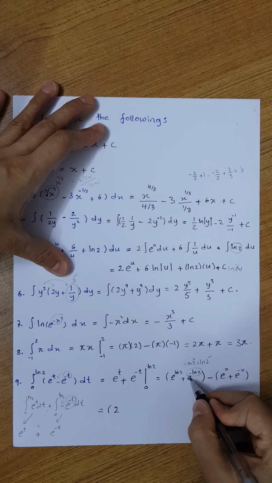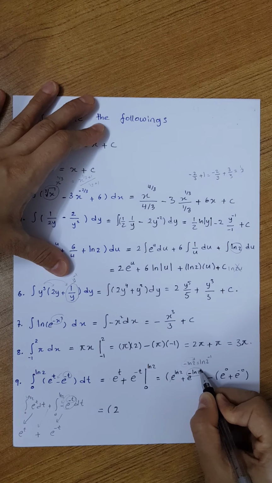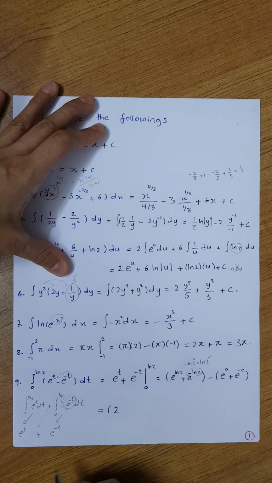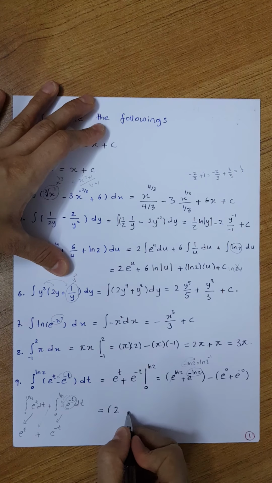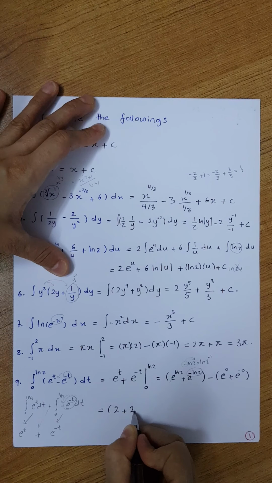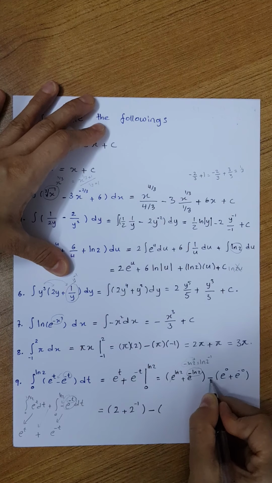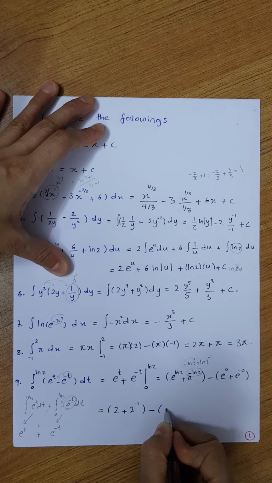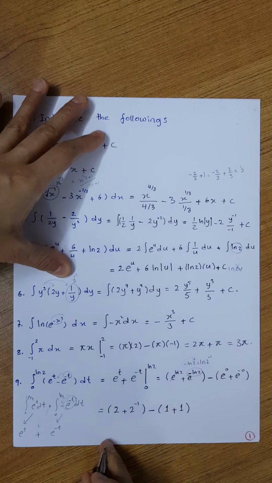Be careful, we are not cancelling e and ln like that because there is an obstacle here. We have to get rid of that negative. How? By taking it back to here, and then we can say that those two are inverses of each other and cancel each other. So here that will be plus 2 to the power of -1 minus, e to the power of 0 is equal to 1, plus this one is again e to the power of 0 is equal to 1.